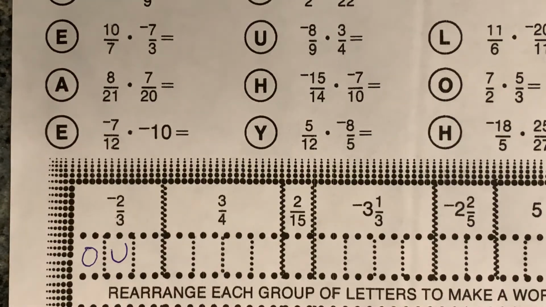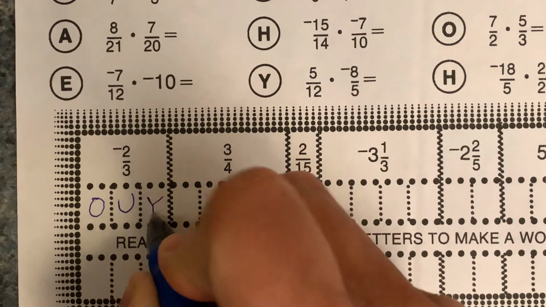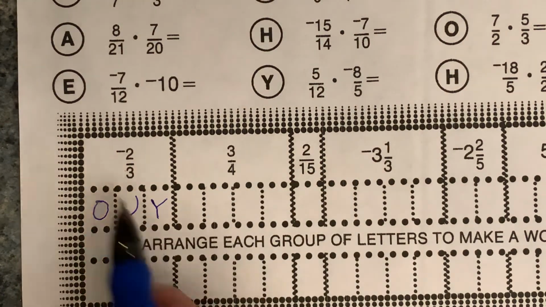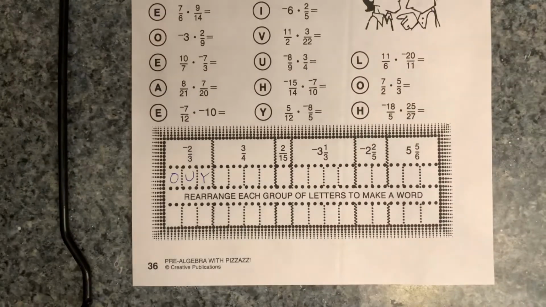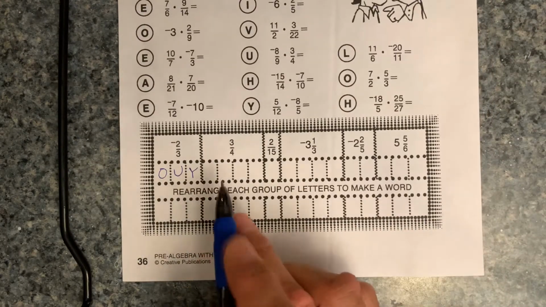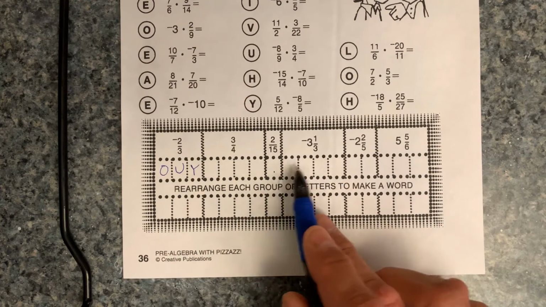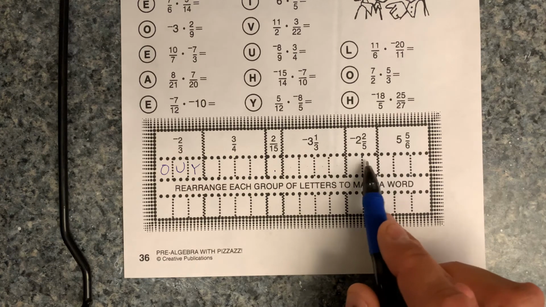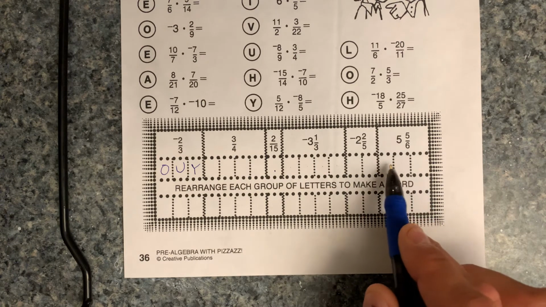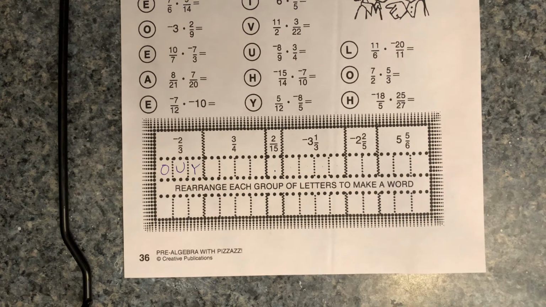So now you get down here, you put a U in here, a Y in here, because those are the 3 letters that happen to have that answer. When you do these problems on this page, 4 of them are going to equal 3/4. 1 of them is going to equal 2/15. 4 of them are going to equal -3 1/3. 2 of them are going to equal -2 2/5, and 3 of them are going to equal this answer, 5 5/6. Then when you get done, you try to make a word out of it.